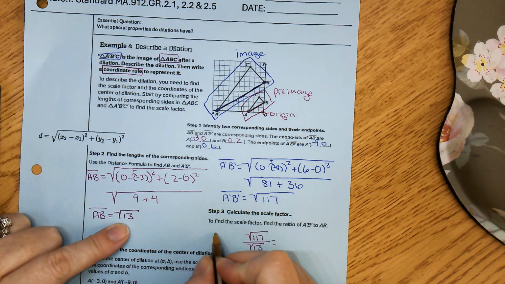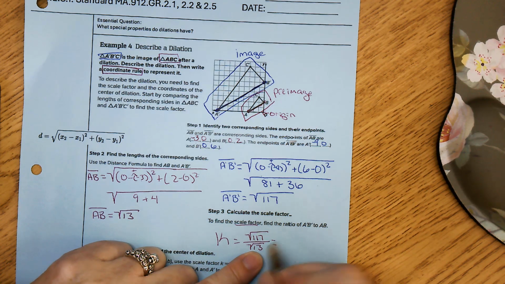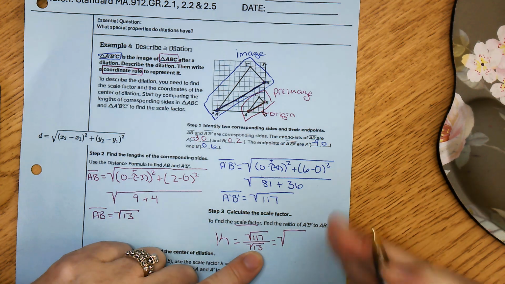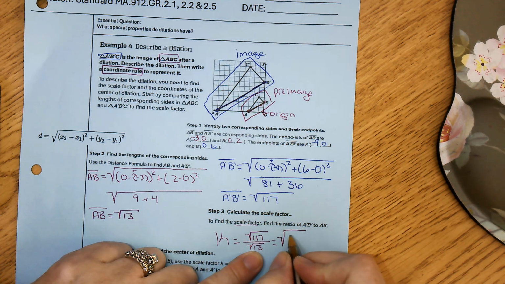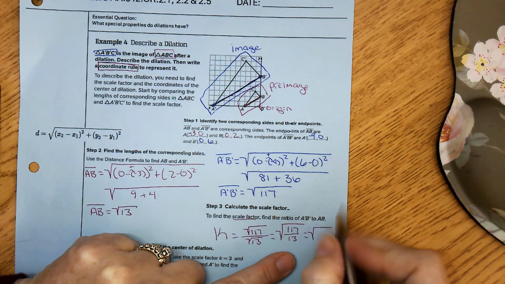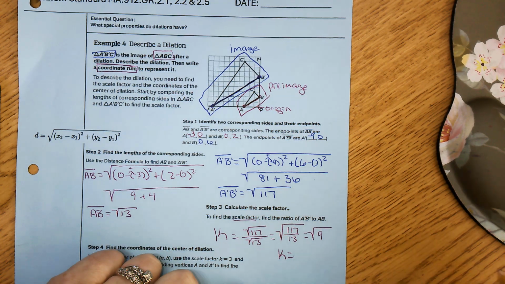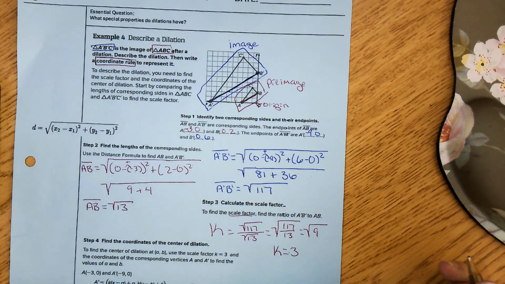All right, and we're finding K, because that's our scale factor. Now, we have the square root over a square root, so we're going to make a bigger square root because it's both in our numerator and our denominator. And we're going to go 117 over 13. Square root of, and if you do 117 divided by 13, that's actually 9. Now we've gotten to the square root of a number we actually know. The square root of 9 is 3. So K is 3. All right.